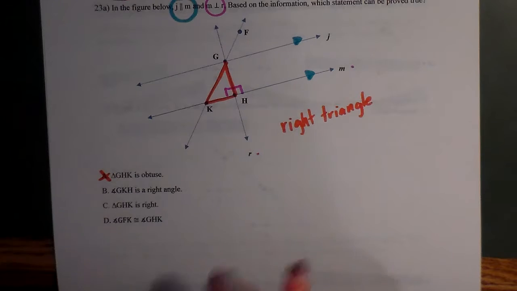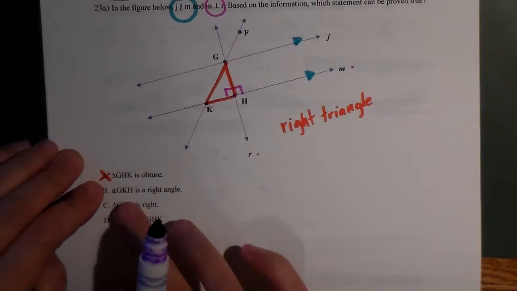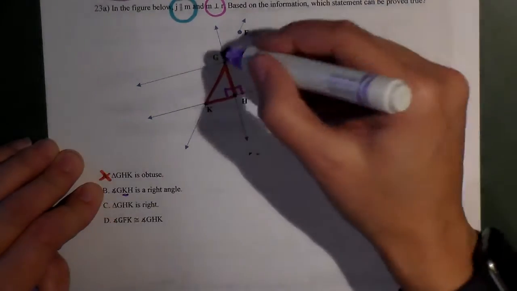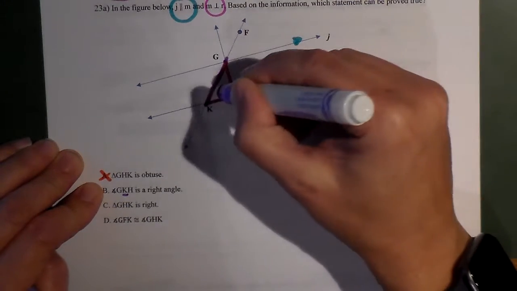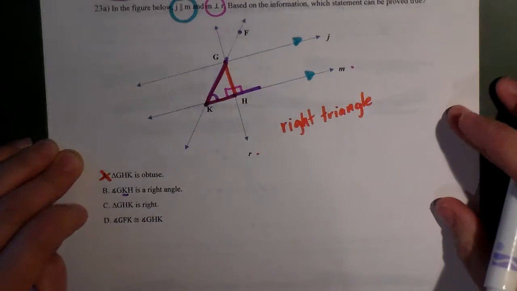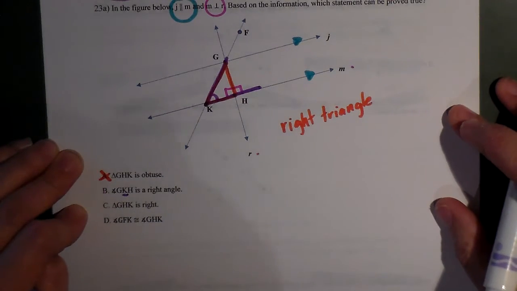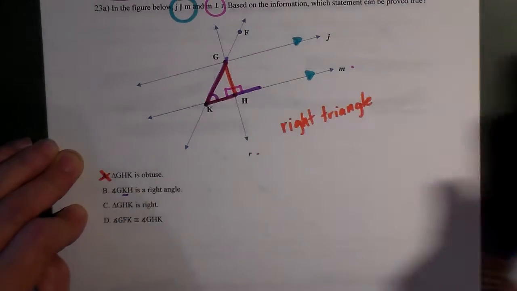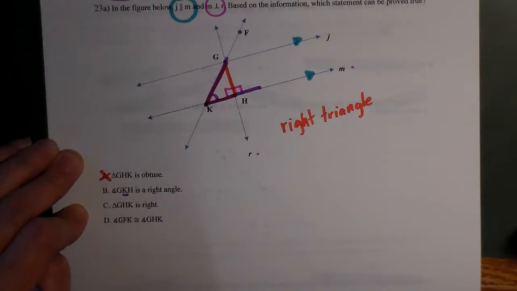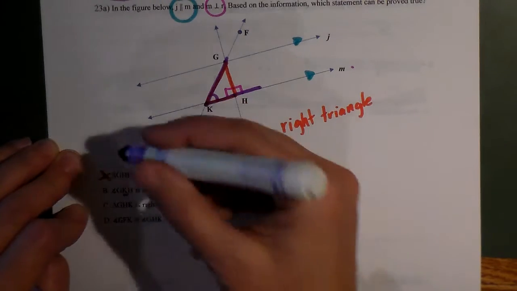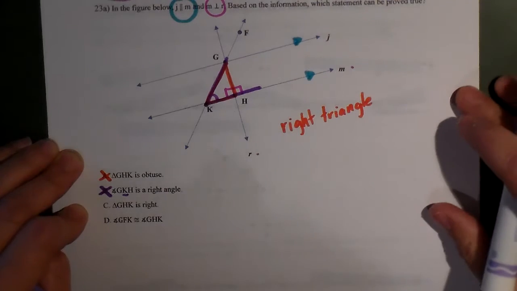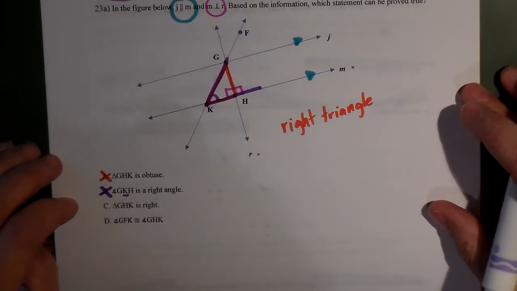Angle GKH is a right angle. Now we have to remember how to follow angle patterns in our letters here. GKH, that means K is the vertex. So if I go from G to K to H, is that a right angle? No, it's not. It can't be. It's impossible, because remember, what do the angles of a triangle always add up to? 180, right? We already have perpendicular established. We already know that's a right angle. So you can't have 2 right angles in the same triangle. So that's not true. Okay?